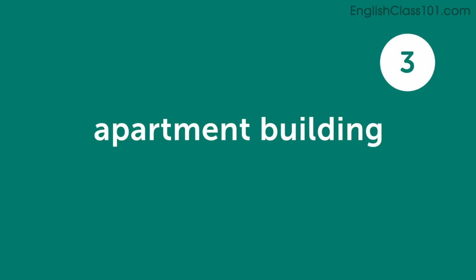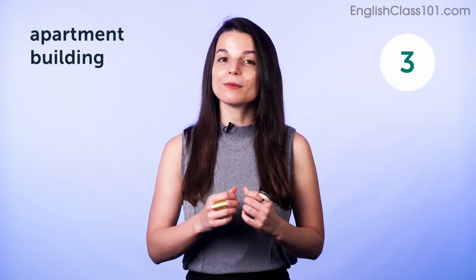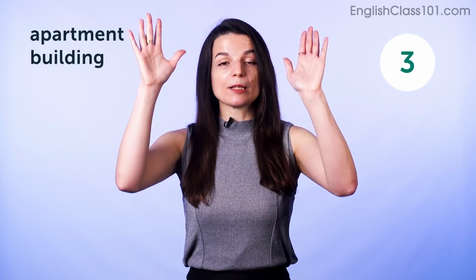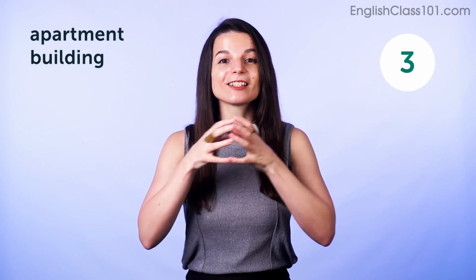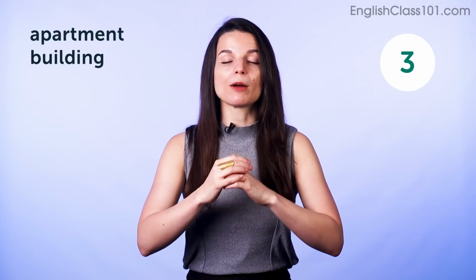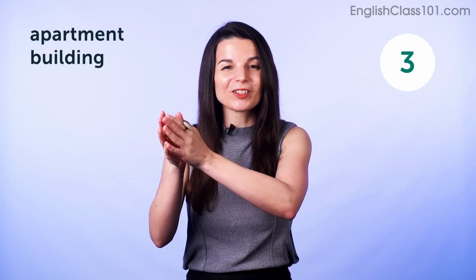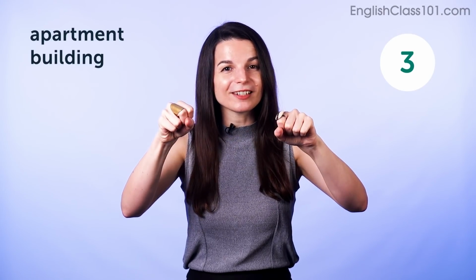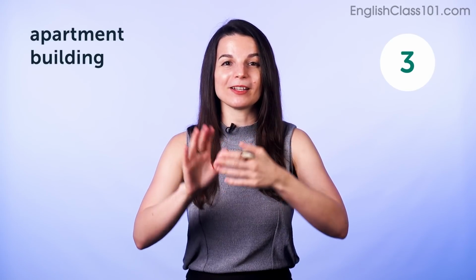Apartment building. An apartment building is a building that's used just for apartments. So there's lots and lots of small houses inside an apartment building. This is different from a dormitory because a dormitory is usually a bunch of small rooms, just rooms together. Apartment buildings are composed of like small houses. You can find kitchens, living rooms, bathrooms, everything inside one apartment.